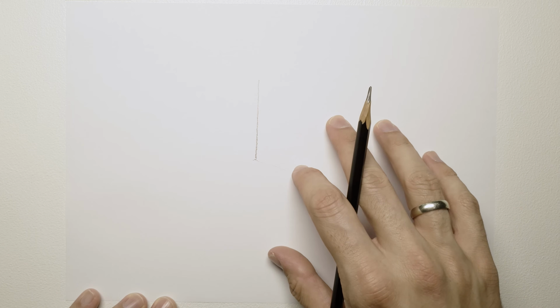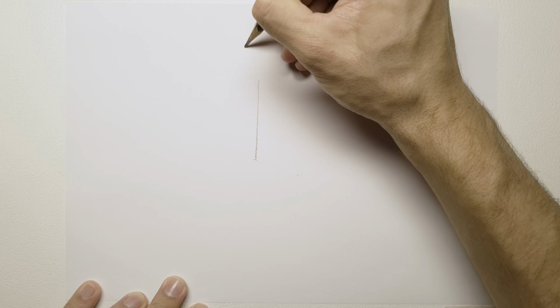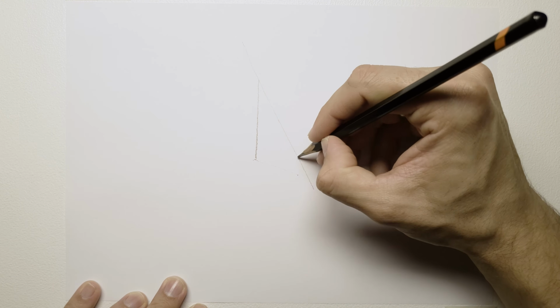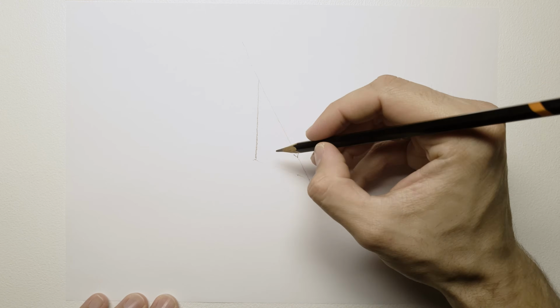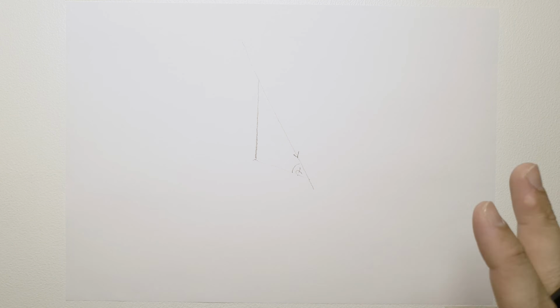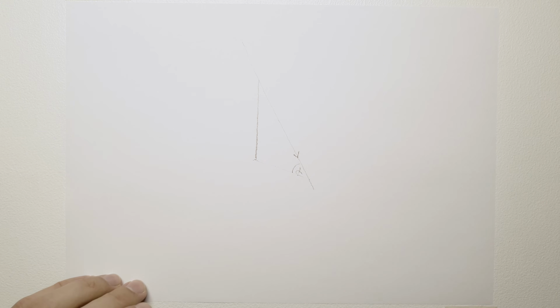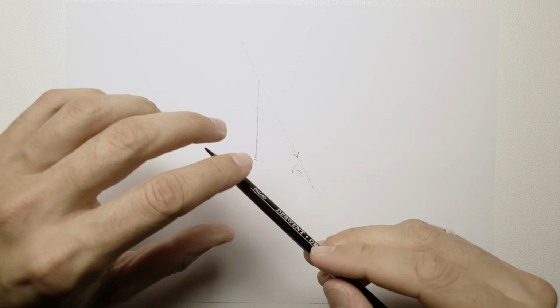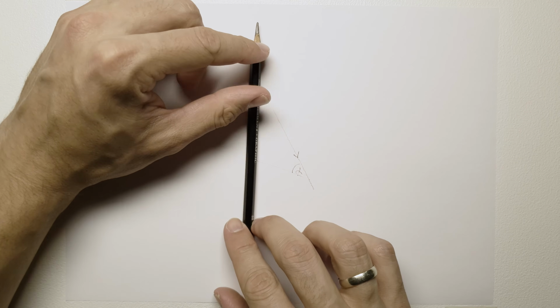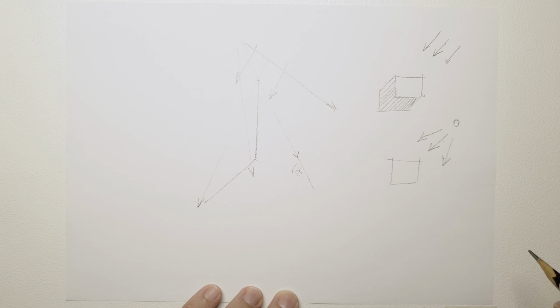So what do we need to make sure that this is a shadow? We have a surface, we have a light ray, and we have the angle of this light ray. These three pieces of information will always give us the shadow. So direction, angle, surface, plus of course the subject or anything that's really close.